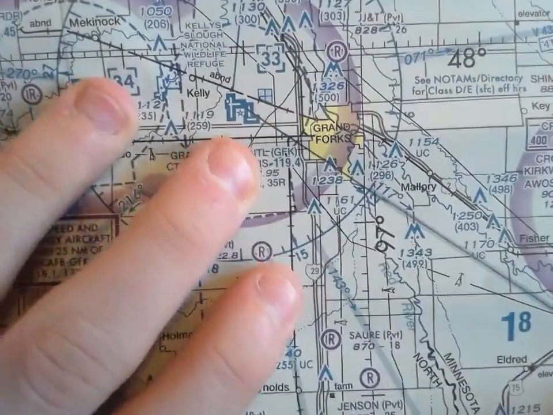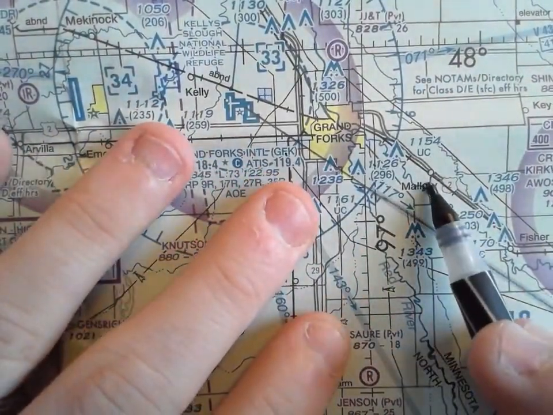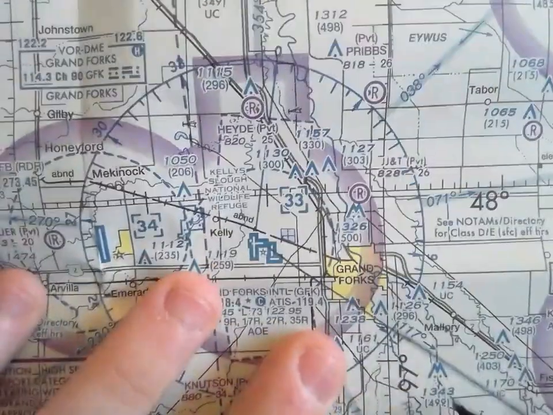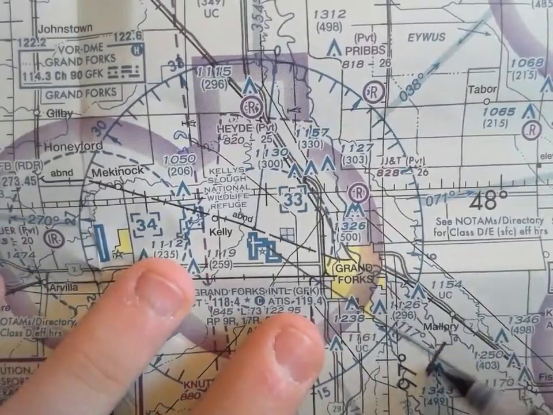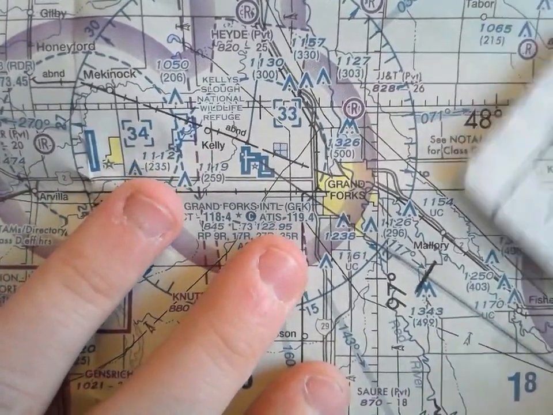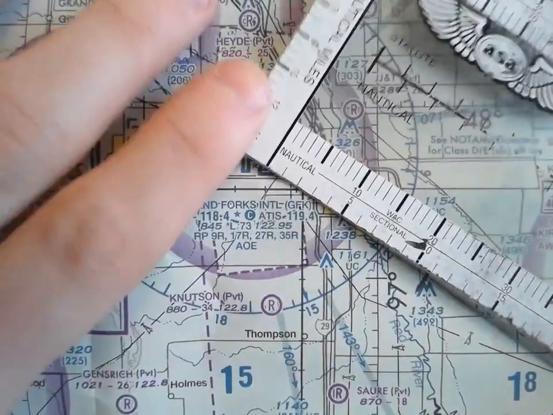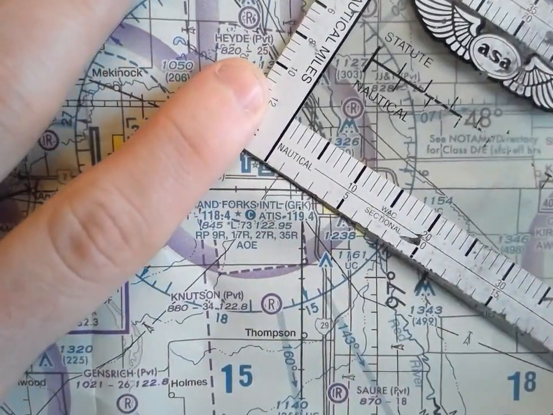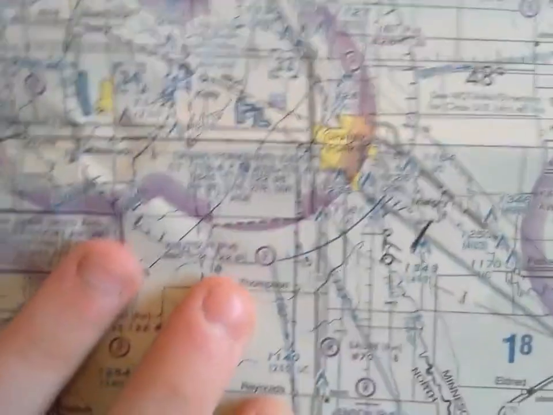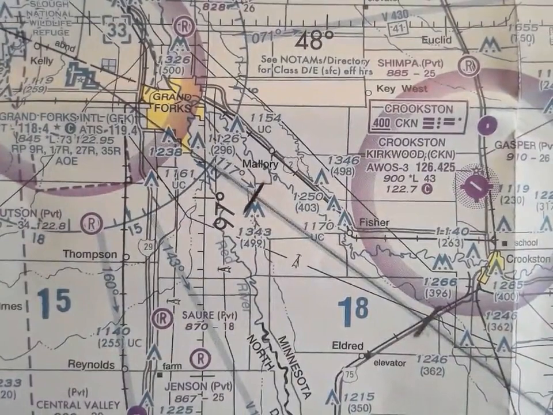Now if we look around here, we've got the small town of Mallory that runs along Highway 2, and there's some roads that go to the south there, so why don't we use that road. It's right next to a couple of towers as well, so it should be fairly easy to find. That is 11 or 12 miles from our previous checkpoint, and about 11 to 12 miles away from our destination, Grand Forks. So I think we've got all of our checkpoints laid out and marked on our sectional chart.